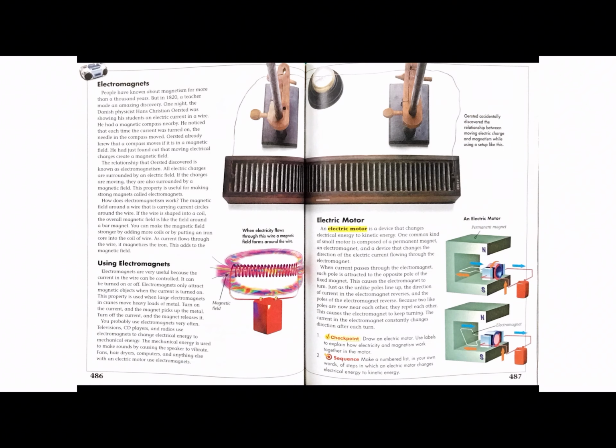Electromagnets. People have known about magnetism for more than 1,000 years, but in 1820, a teacher made an amazing discovery. One night, the Danish physicist Hans Christian Ørsted was showing his students an electric current in a wire. He had a magnetic compass nearby. He noticed that each time the current was turned on, the needle in the compass moved. Ørsted already knew that a compass moves if it is in a magnetic field. He had just found out that moving electrical charges create a magnetic field.